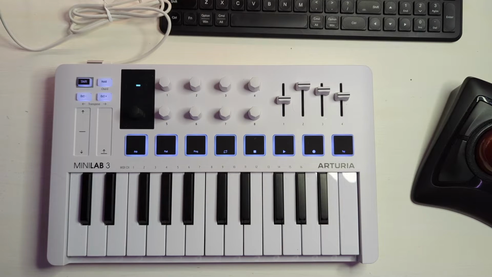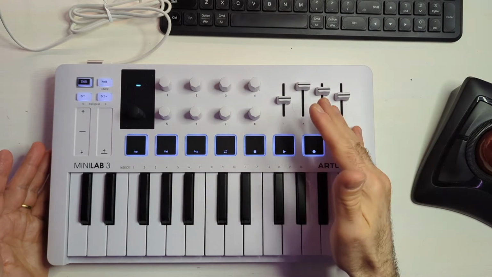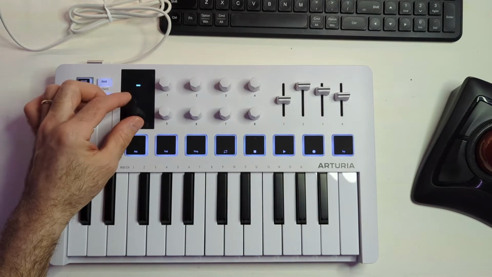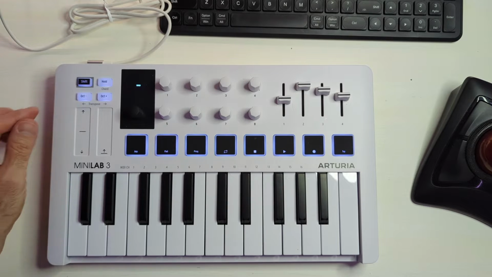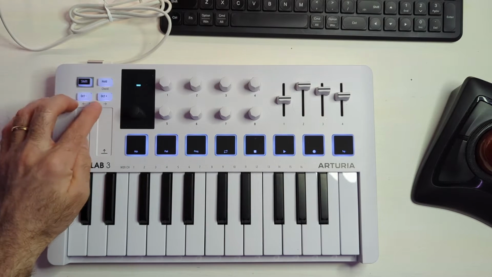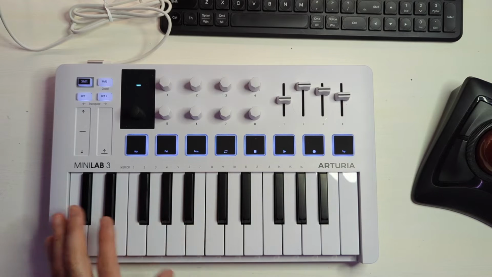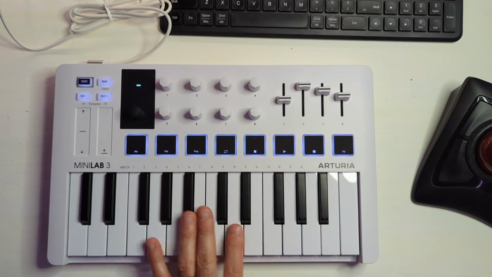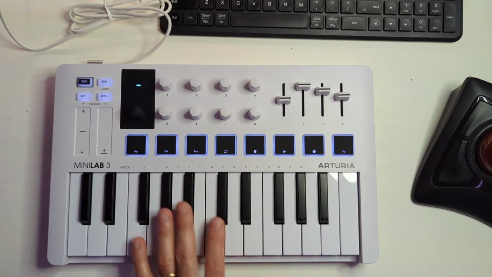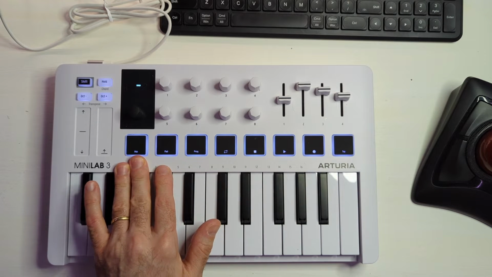Obviously you have the controllers on it. You have 4 faders, 8 knobs, and there's an additional knob here. You have shift, hold, octaves, strips, and the keys, of course, 25 keys, velocity sensitive, but they're not aftertouch, and also you have 8 pads.